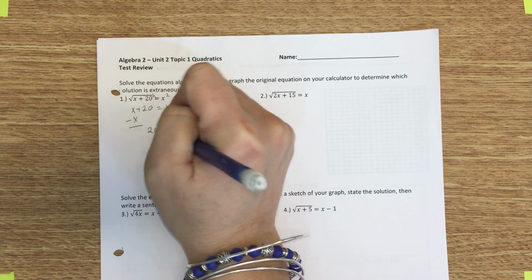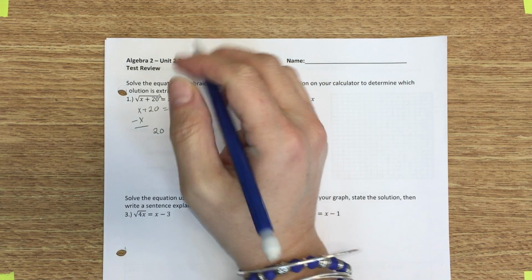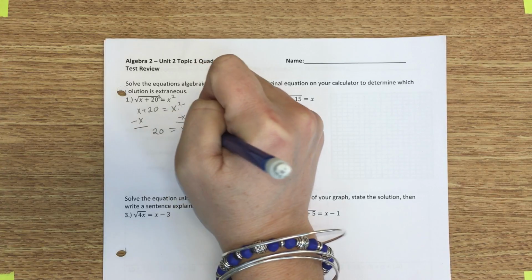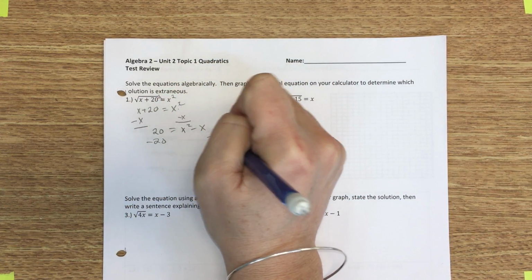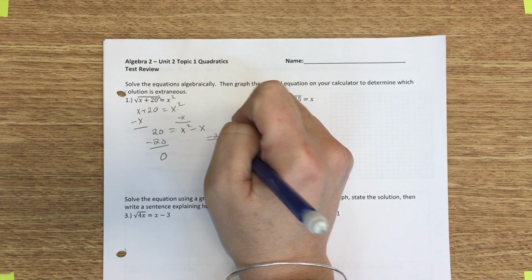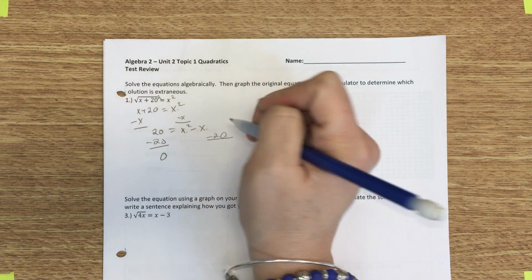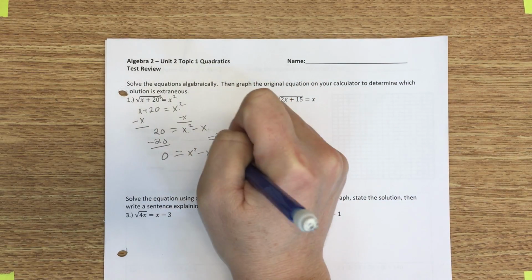And then I'm going to get 20 equals, well, I have no like terms here. This one has an exponent. This one does not. So this is going to be x squared minus x. Now I'm going to subtract the 20. And again, I don't have any like terms because this is a constant. It has no x. This is x squared. This one's x. So it's going to be 0 equals x squared minus x minus 20.